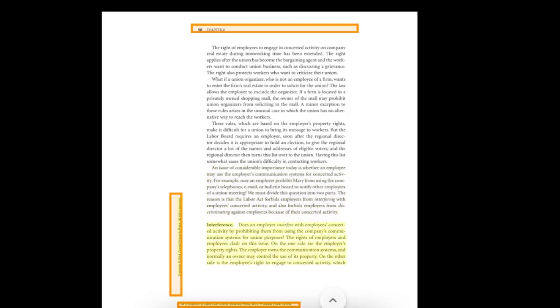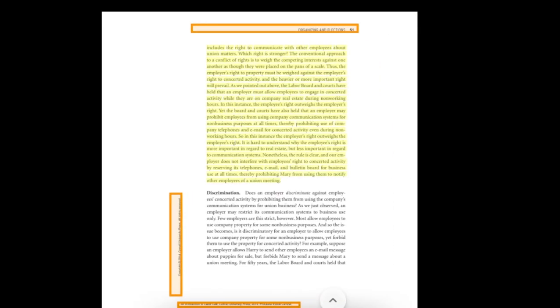Interference. Does an employer interfere with employees' concerted activity by prohibiting them from using the company's communication systems for union purposes? The rights of employers and employees clash on this issue. On the one side are the employer's property rights. The employer owns the communication systems, and normally an owner may control the use of its property. On the other side is the employee's right to engage in concerted activity, which includes the right to communicate with other employees about union matters.